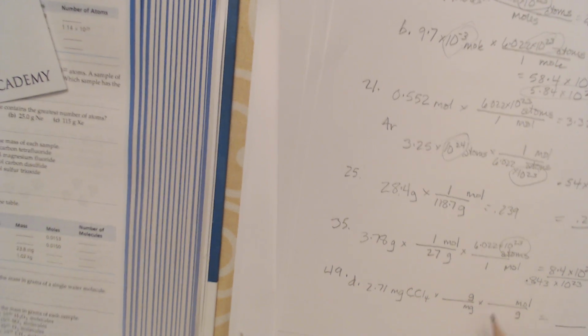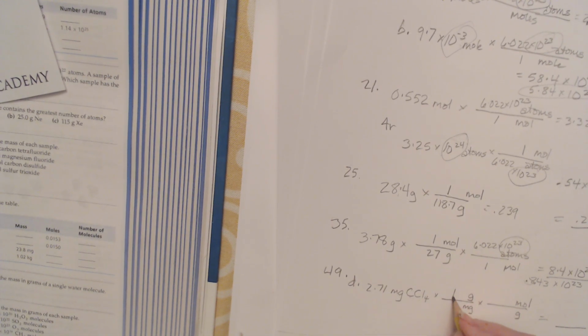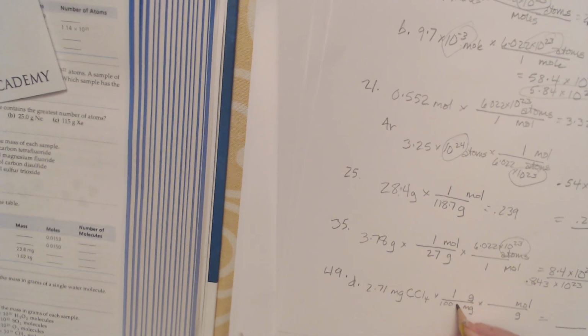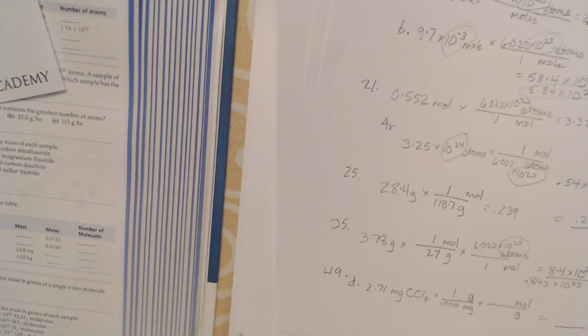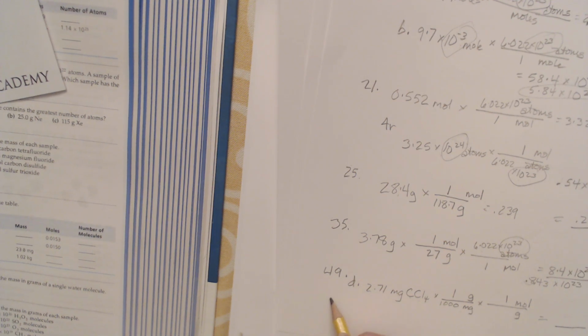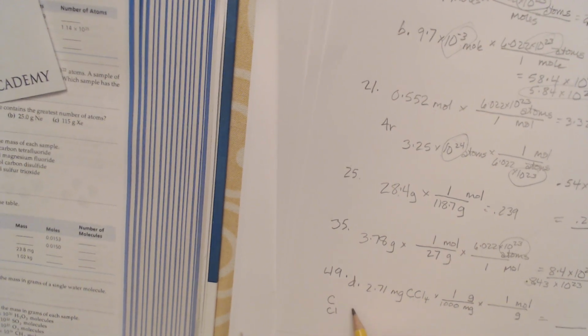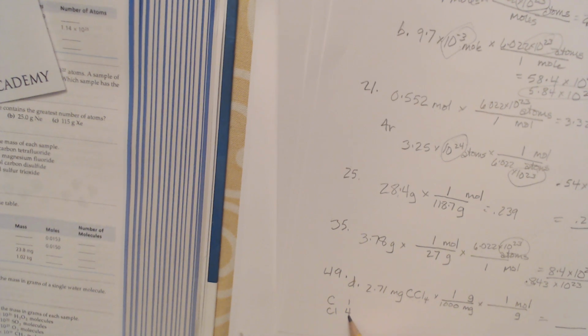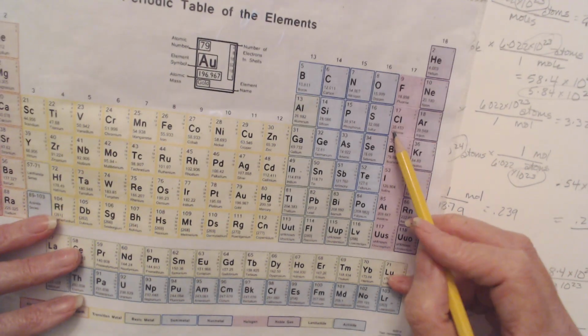Now let's populate it. I know that every 1 gram has 1,000 milligrams within it, right? And then I know 1 mole is made up of however many of these there are. So let's work that out. Carbon and chlorine. I have 1 carbon and 4 chlorine, right? I know each carbon has 12 grams per mole. I know each chlorine has, well, I honestly don't know, so let's go look. Chlorine, 35.4, all right?